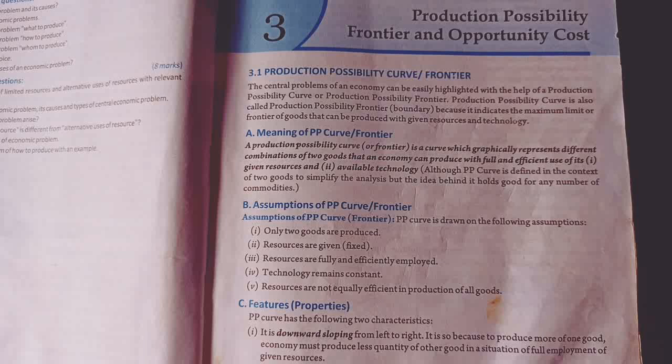The assumptions of PPC are: 1. Only two goods are going to be produced, that is good X and good Y. 2. Resources are given or fixed, which means resources like land, labor, capital, and entrepreneurship are given and fixed. 3. Resources are fully and efficiently employed, which means whatever resources are available will be engaged in production of these two goods, okay?